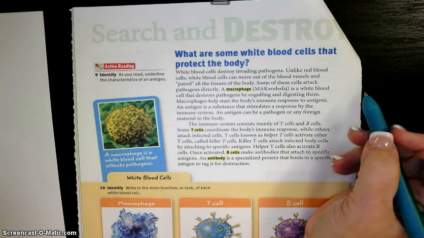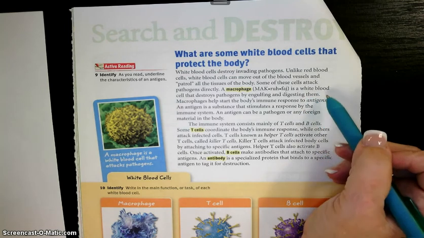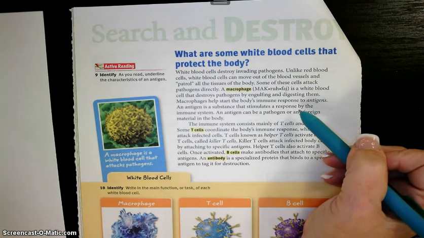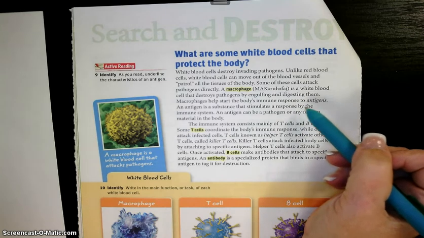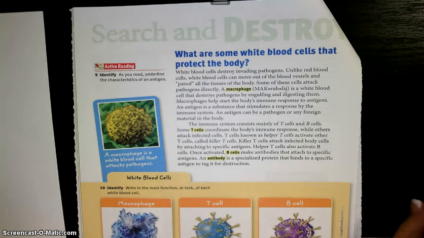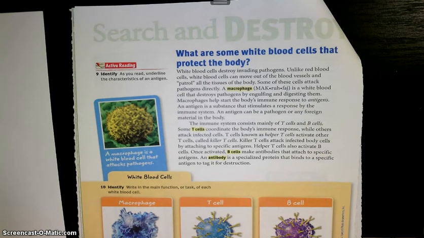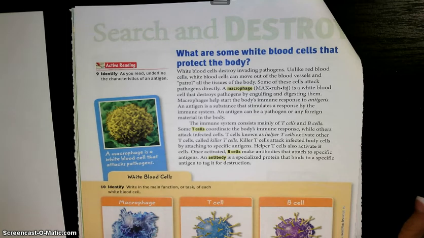These are called macrophages. It's a white blood cell that actually destroys the pathogen by encircling it or engulfing it and digesting it. Macrophages help to start the body's immune response to the antigens. An antigen is a substance that stimulates a response by the immune system. The antigen can be a pathogen, or it could just be any foreign material in the body.